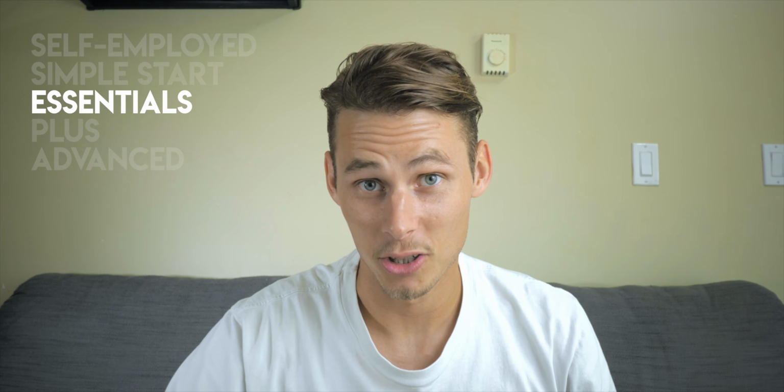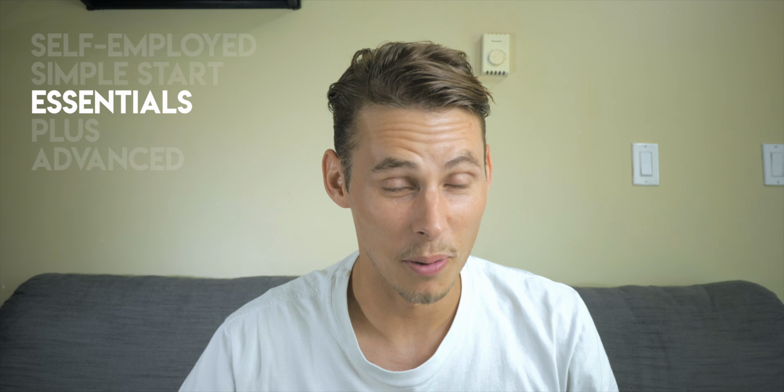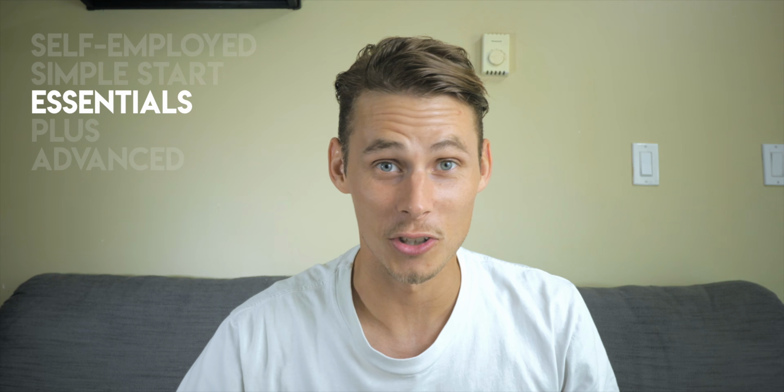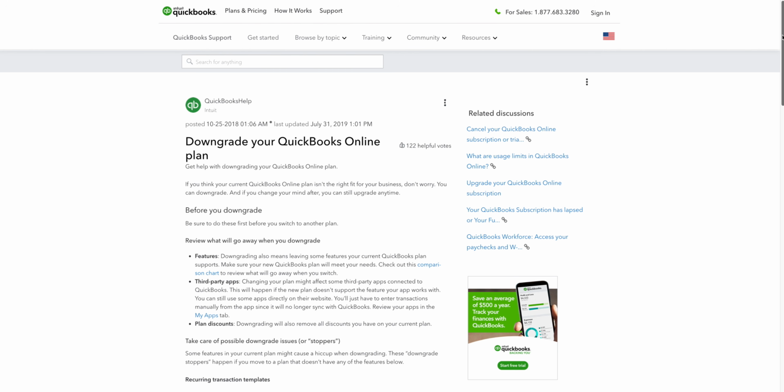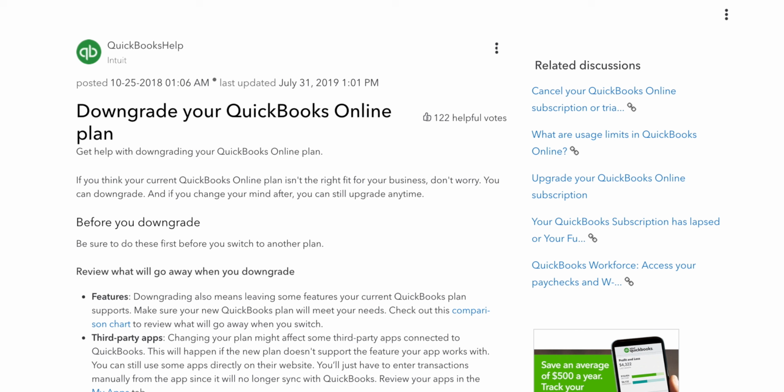Who should avoid Essentials? Well, at $40 per month, it's quite pricey. It's double the cost of Simple Start. I would like to mention though that QuickBooks Online now lets you downgrade if you decide that you're not using these extra features.